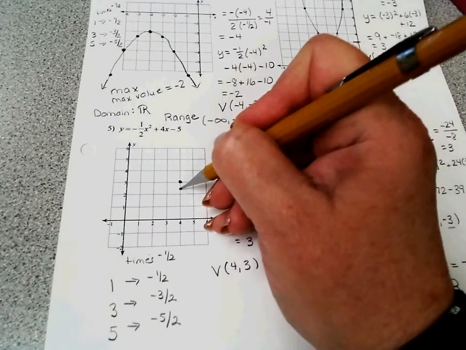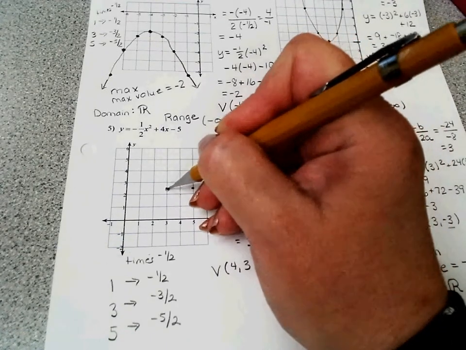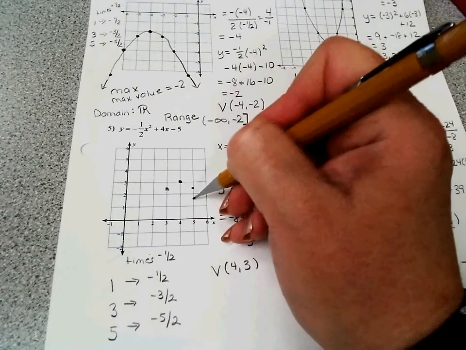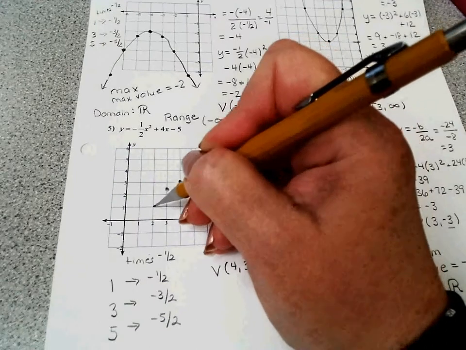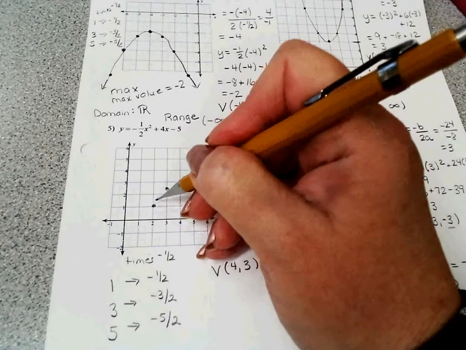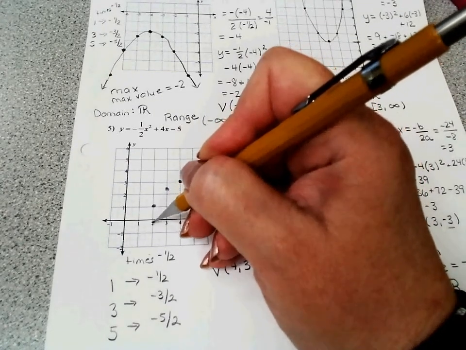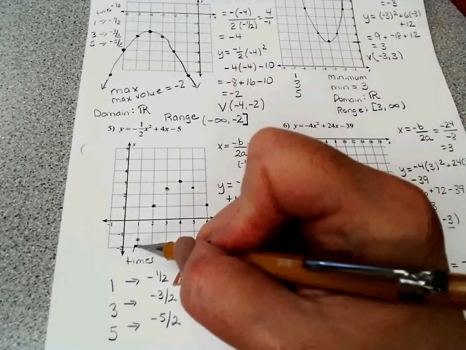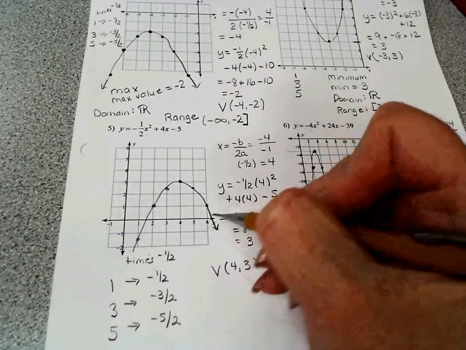So a half would be about right there. Over one hole, back one hole. Then down 3. 1, 2, 3. Over 1, back up 1. Now I don't have room to do the 5 here, but I've got room to do the 5 on the left side. 1, 2, 3, 4, 5, over 1, and hook it together. The smooth curve.